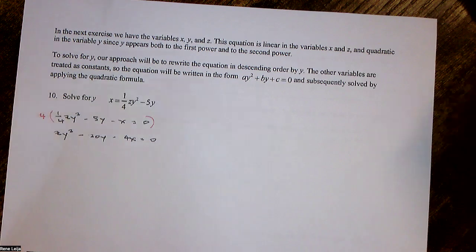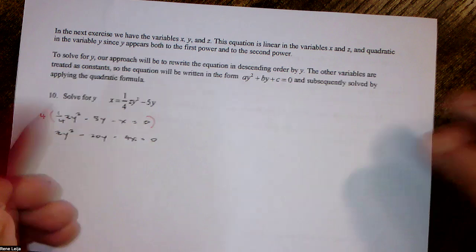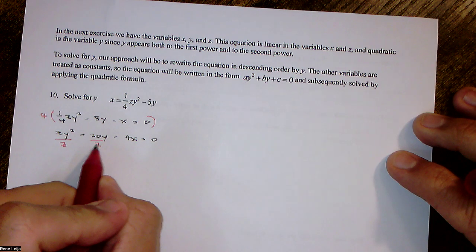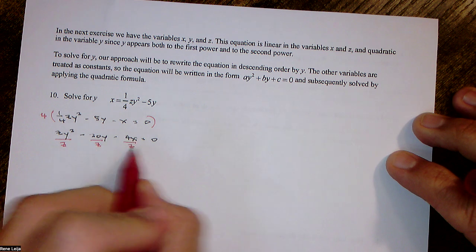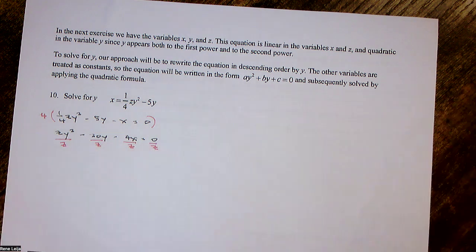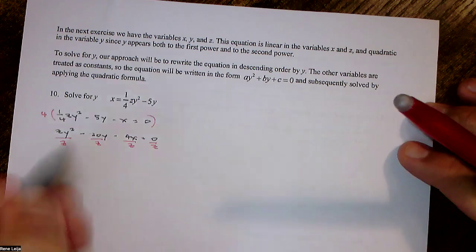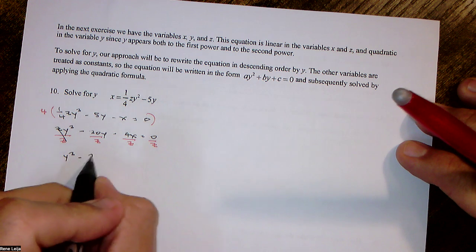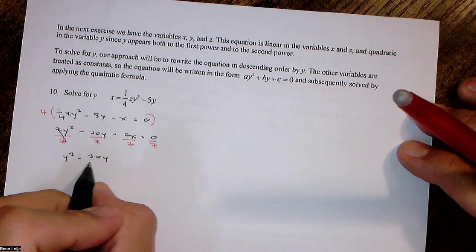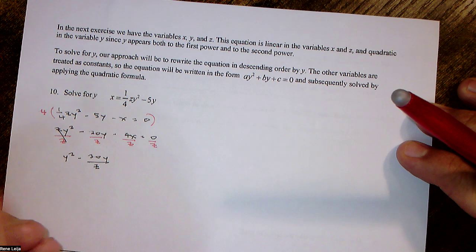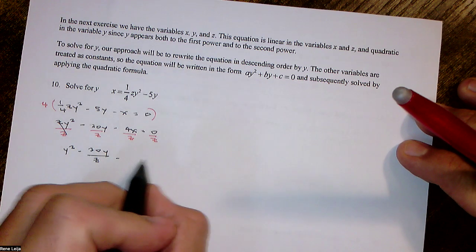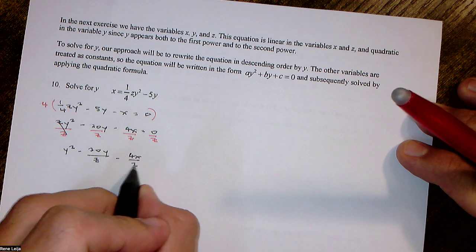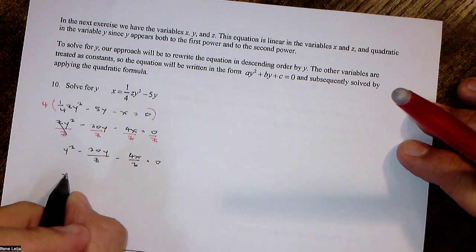Okay, now remember when we complete the square, we're solving for y. I have to get rid of the z. So I have to divide everybody by z. Okay, so this is y squared minus 20y over z minus 4x over z equals 0.